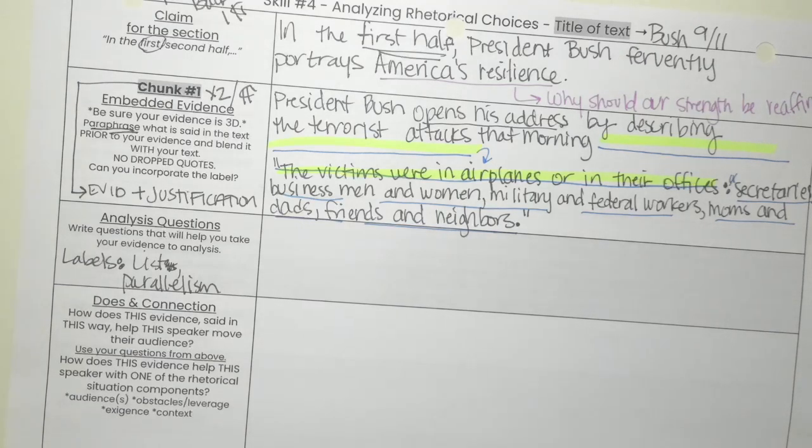Okay, give me some options. Anderson. President Bush opens the address by describing the terrorist attacks that morning and those who were affected, secretaries, businessmen, and women. Does that mesh? It's close. Okay, David. President Bush opens his address by describing the terrorist attacks that morning, mentioning the victims by mentioning.